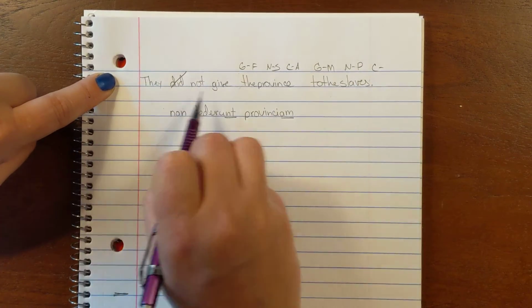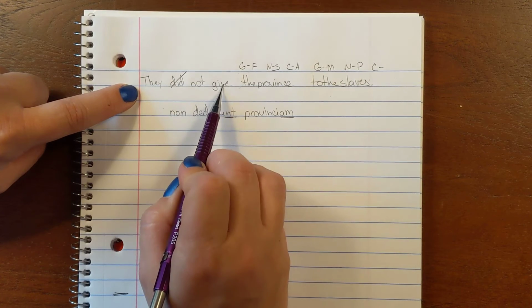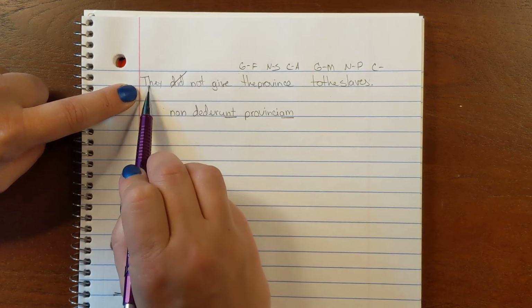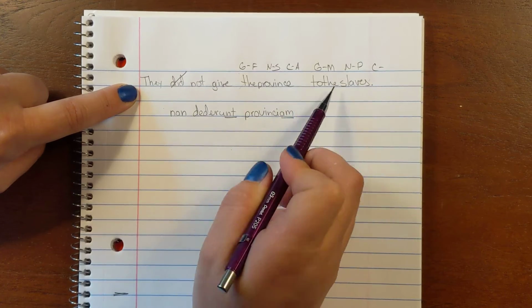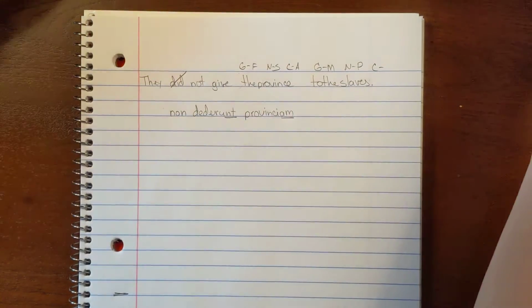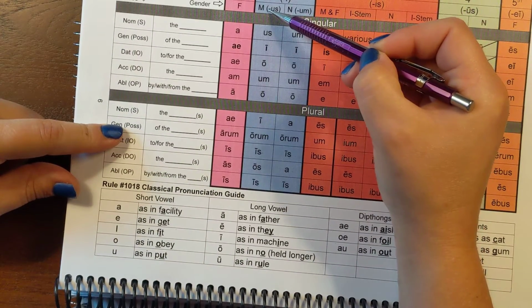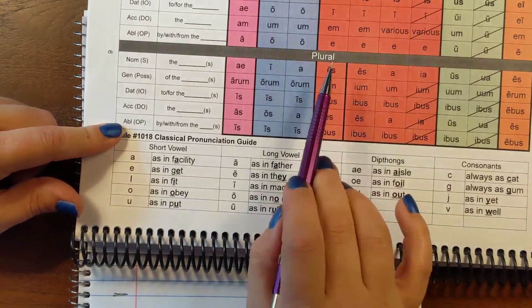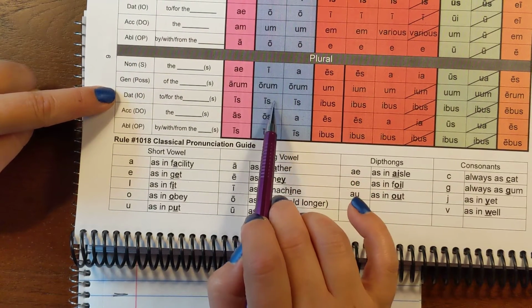So we go back to our sentence and find out where it is. They is the subject, give is the verb. They give who or what? They give the province, direct object. They give the province to whom or for whom? To the slaves. That makes it the indirect object. So all we have to do is bring our chart back, go to second declension, masculine. Oh, I forgot if it was singular or plural. It's plural. Okay, second declension, masculine, plural, and you literally come down to indirect object and find out that we need the is ending.